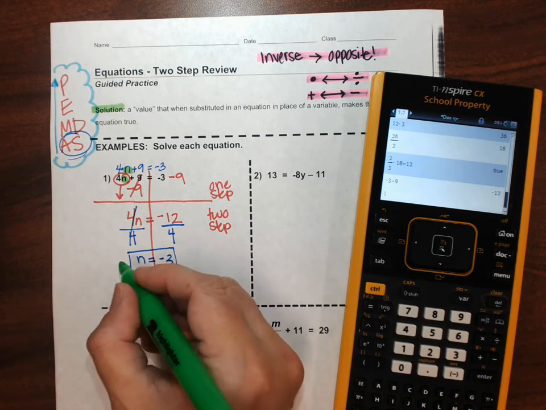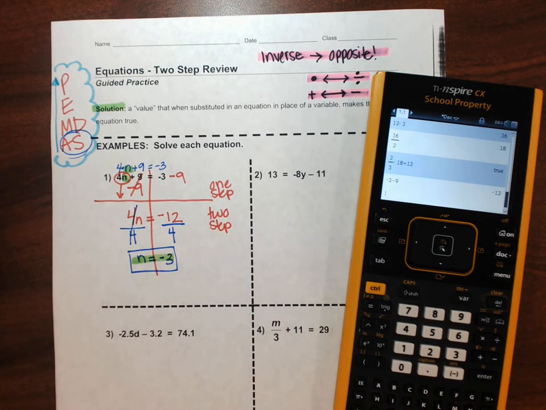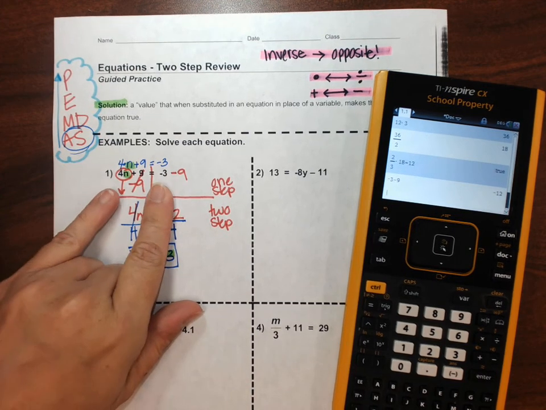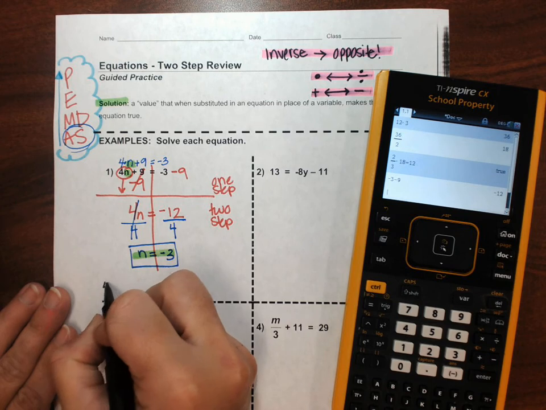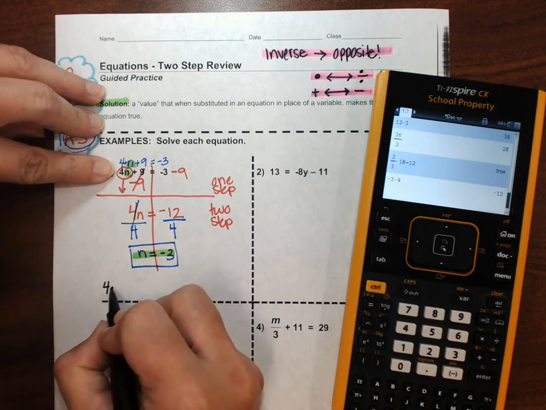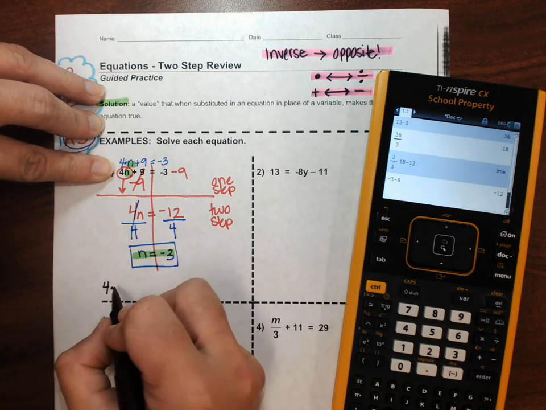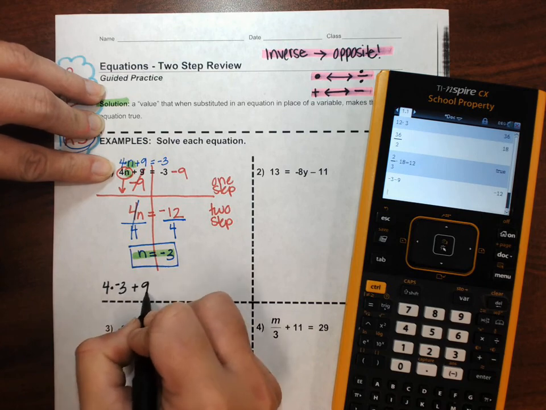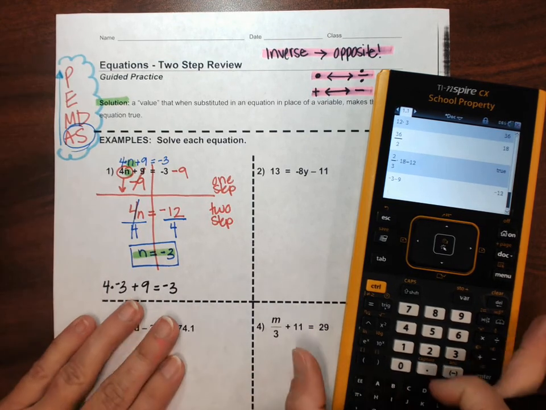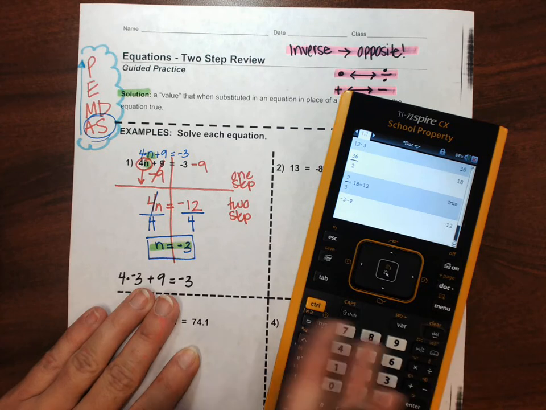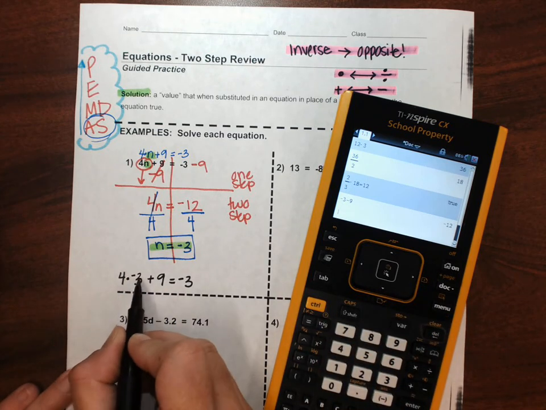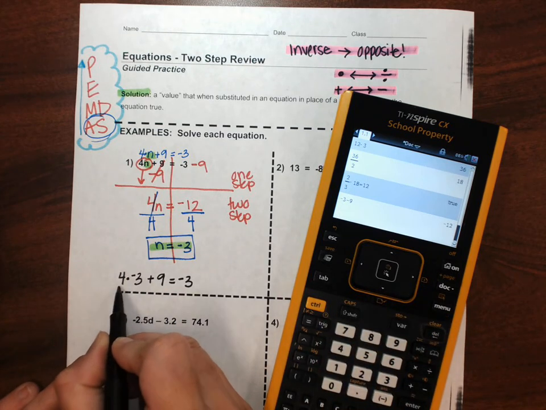So now I have my answer, but I want to make sure that I'm correct. So I'm going to go up to the original problem, and I'm going to say 4 times, not n, but negative 3, plus 9 equals negative 3. Now, I can choose to solve this out, right? I can say, look, 4 times negative 3 is negative 12.